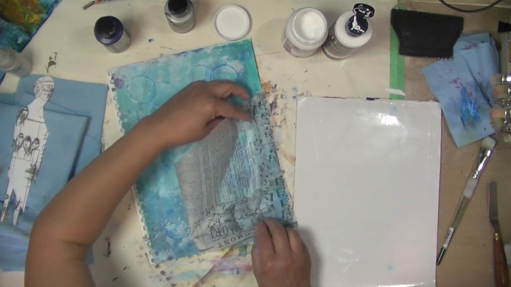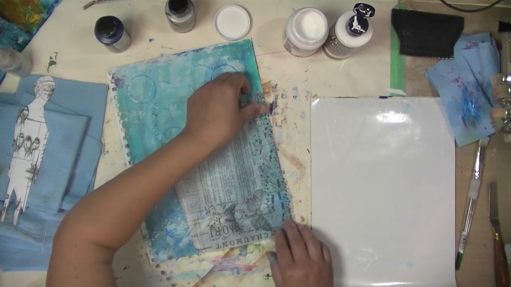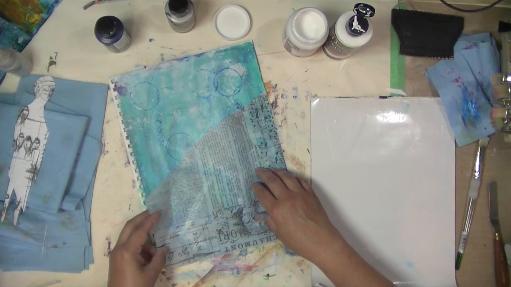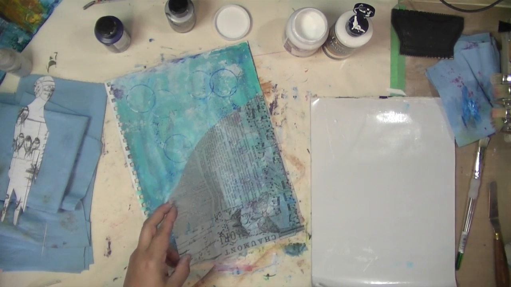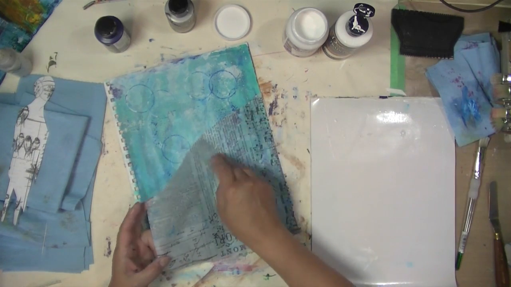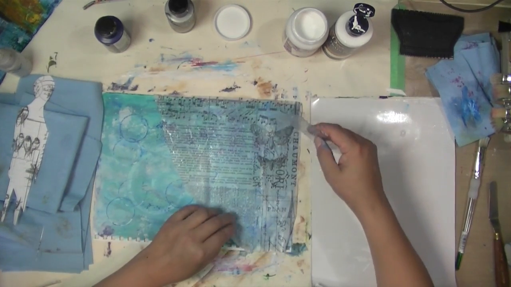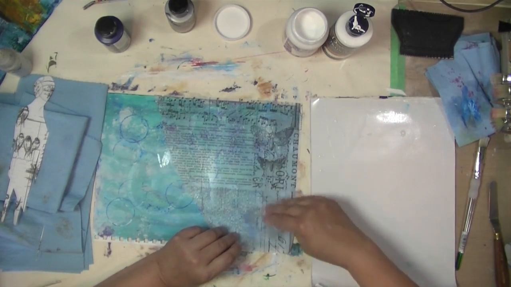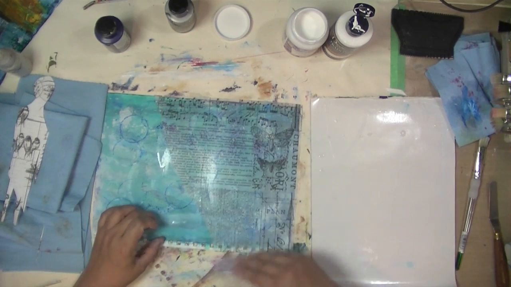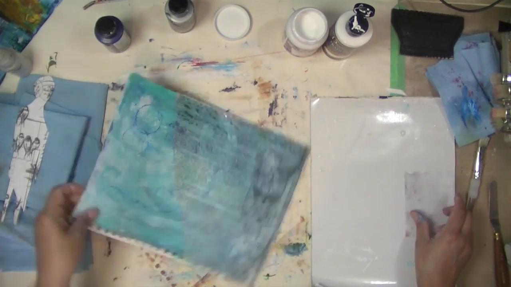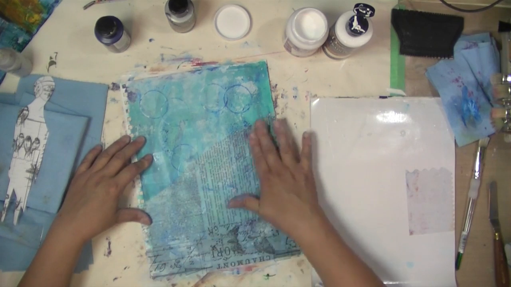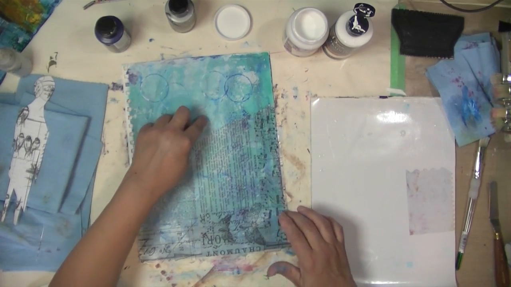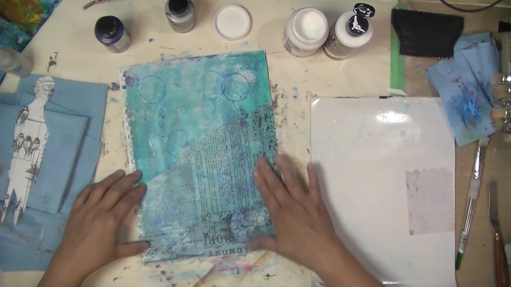It's like laying wallpaper. Which is something I hated doing. Okay. There we are. And where I feel wrinkles, I'm going to push it down because there may be a wrinkle in this paper here. This is actually quite beautiful now.